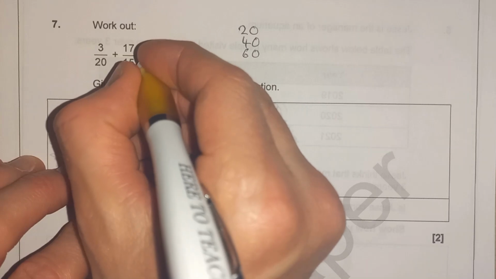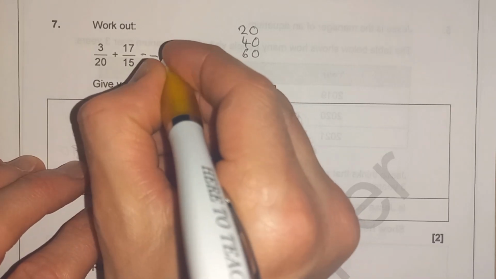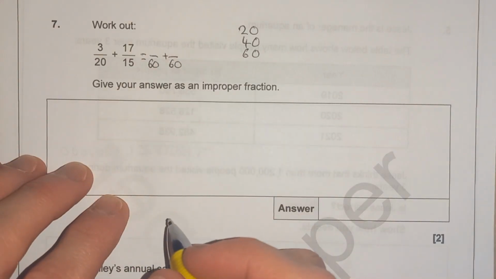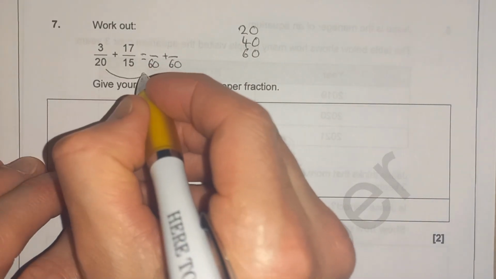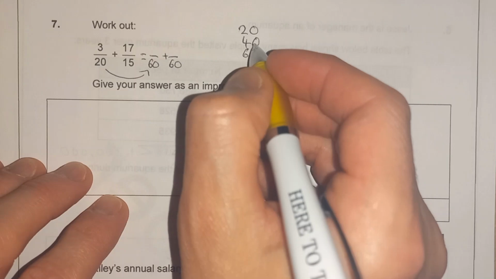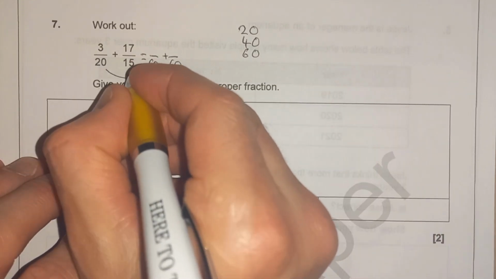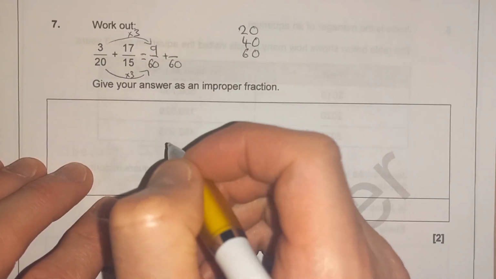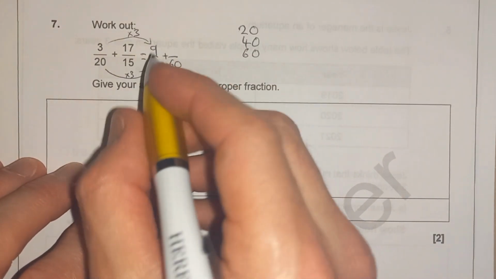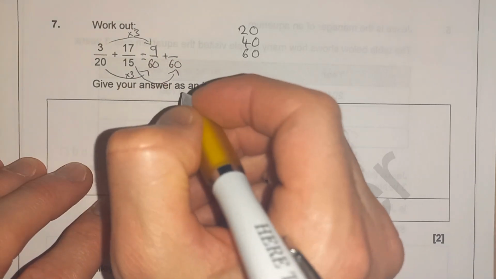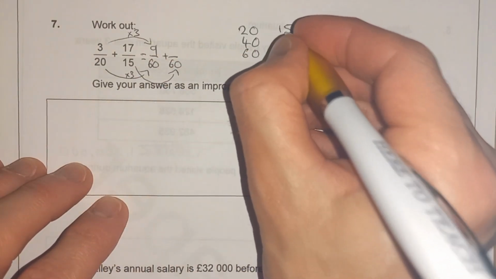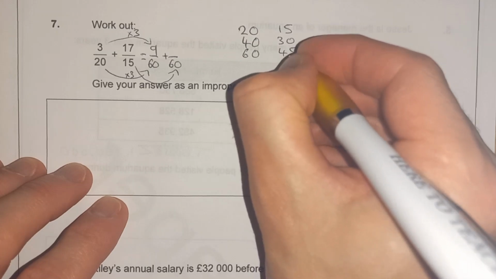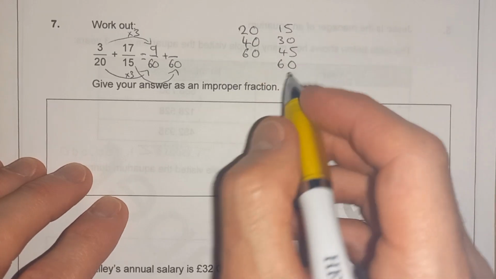So what that means is we can rewrite this as two fractions, both with 60 as the denominator. Now, 20 to the 60, that was 1, 2, 3 times. So we need to multiply the numerator by 3. 3 times 3 is 9. Now for the second fraction, from the 15 to 60, remember we said 15, 30, 45, 60, so it's 4 times.